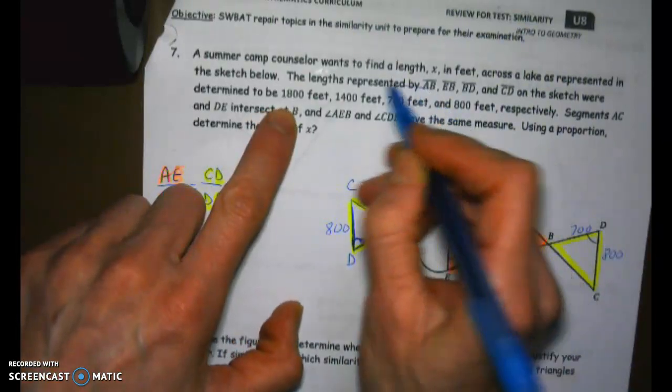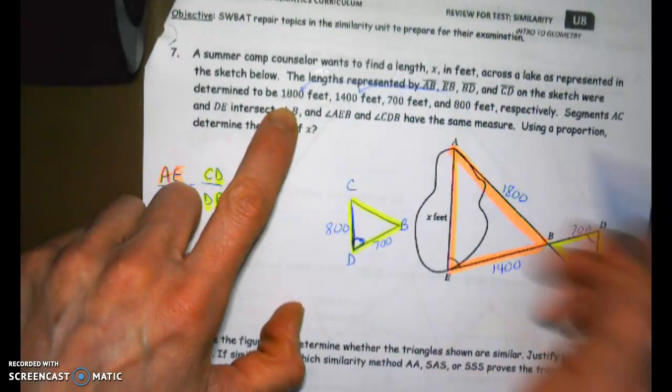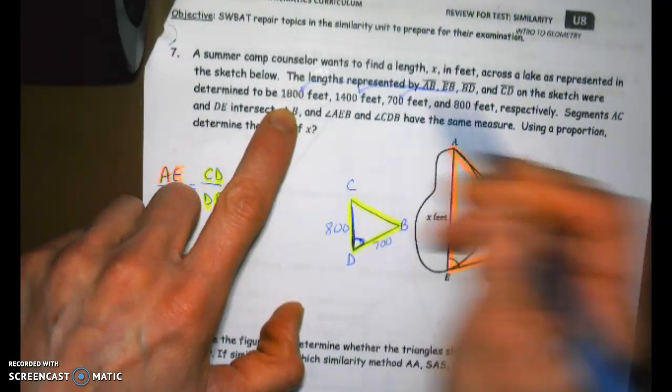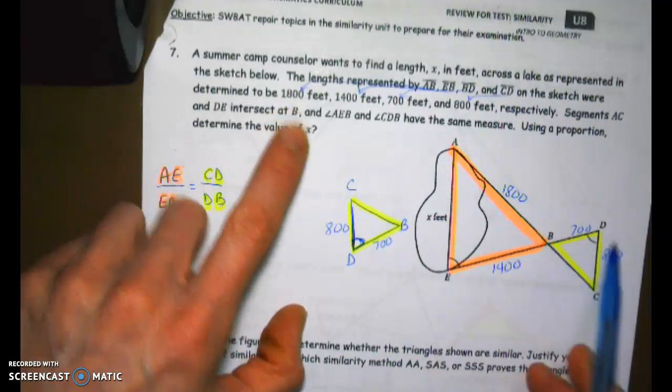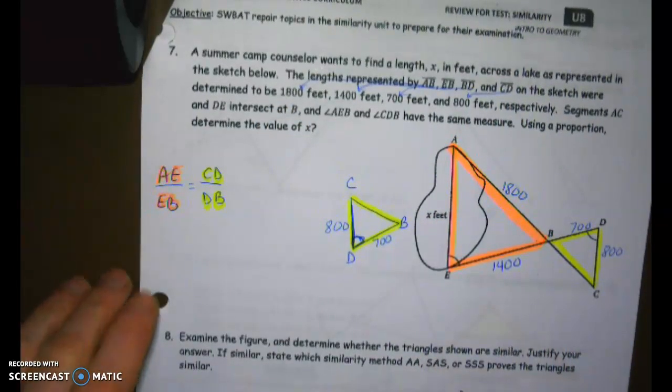It says AB is 1,800 feet. That came first. EB is 1,400 feet. BD is 700 feet and CD is 800 feet. And then I labeled appropriately. You should pause the video and write that down on your own.